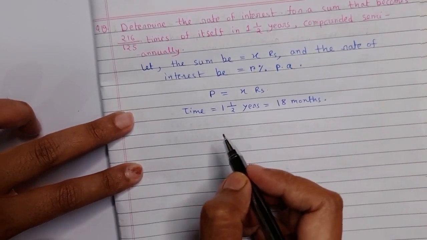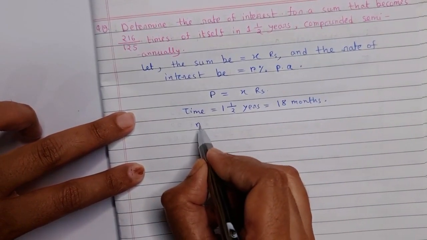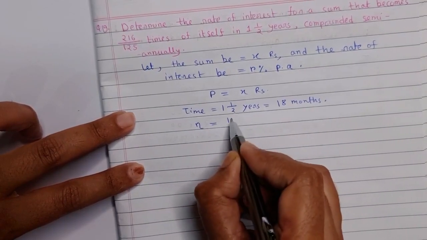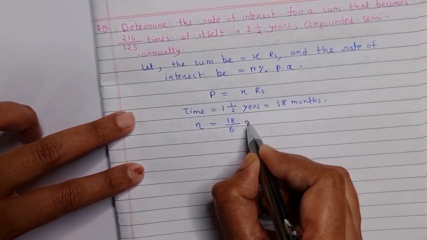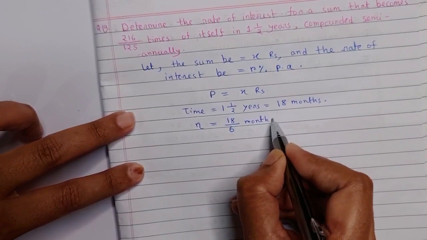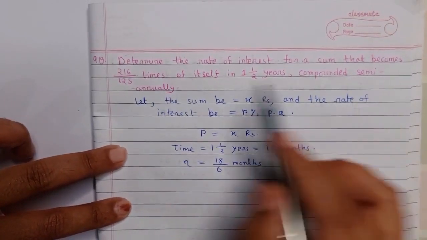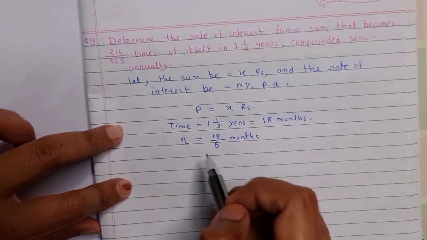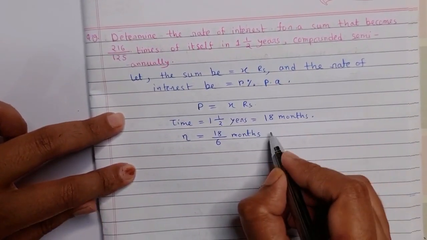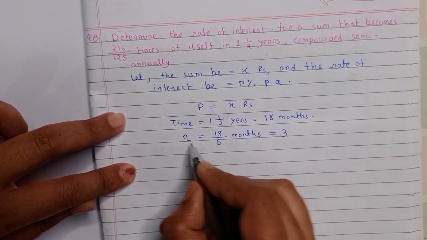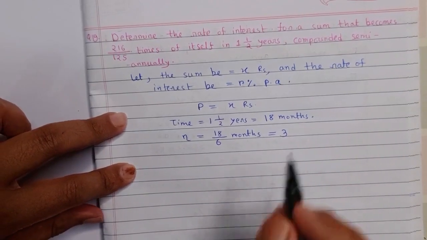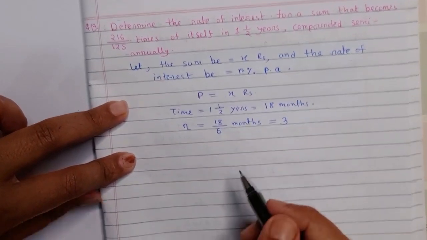Again, this question is semi-annually, so that means the months will be divided by 6. I told in the previous sum also that whenever in the question it is given semi-annually or half-yearly, always divide the time by 6 months. The answer will be 3. So it is also a whole cube question. 3 will become the power.